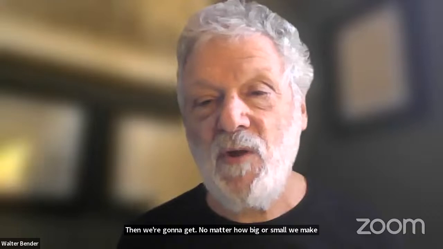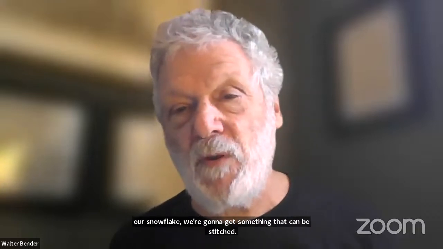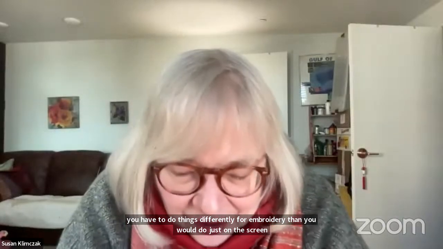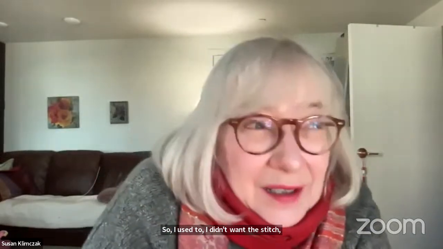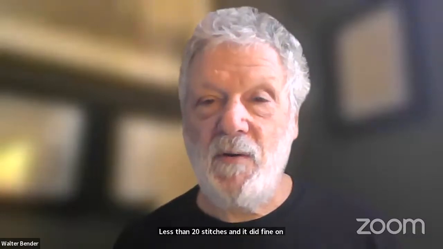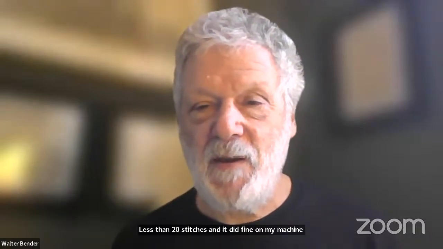So sometimes you have to do things differently for embroidery than you would do just on the screen. It's true. I actually used 20 to get it to really stitch nicely. I didn't want the stitch length to be less than 20. Right. And it did fine on my machine. Yeah, because if you just let it go arbitrarily dense, you're going to get a big mess.